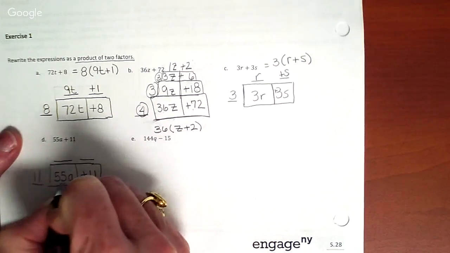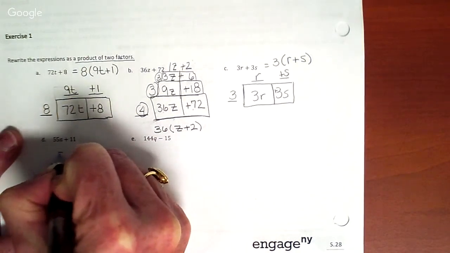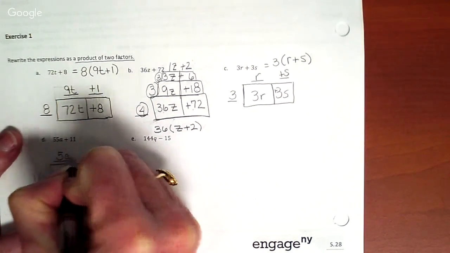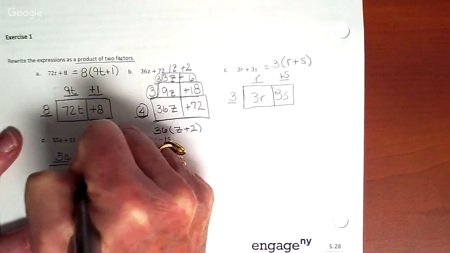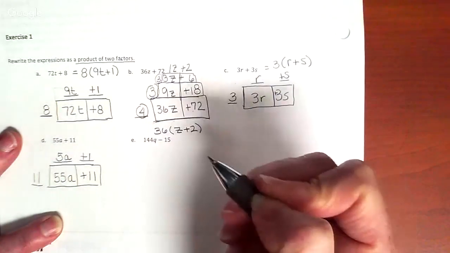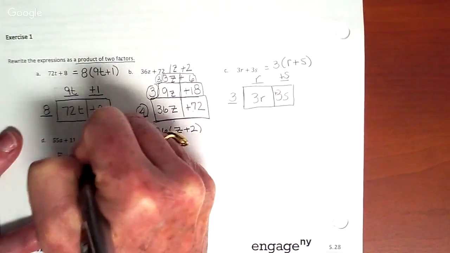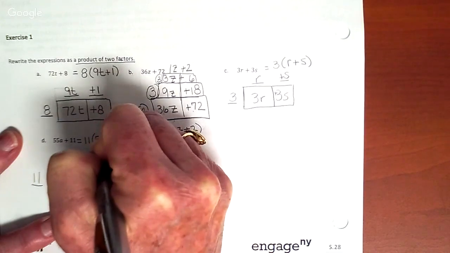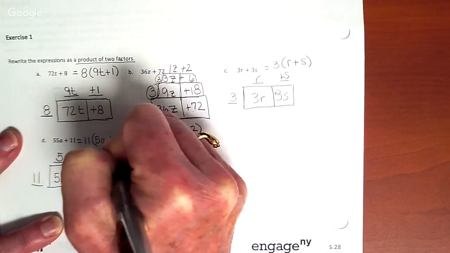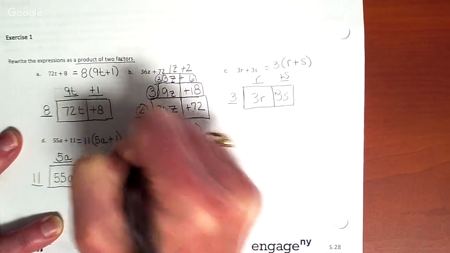So 11 goes into 55 5 times and bring up the A. 11 goes into a positive 11, positive 1 time. So now I have 11 in parentheses, 5a plus 1.